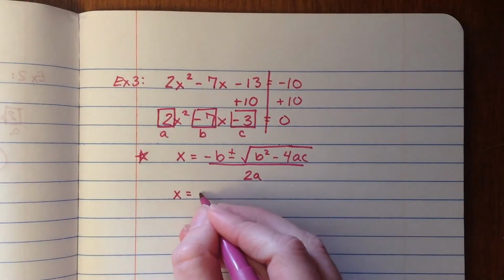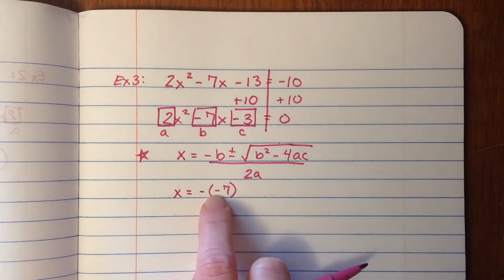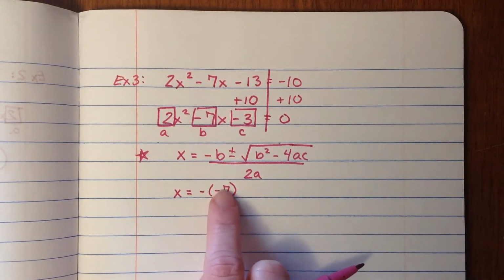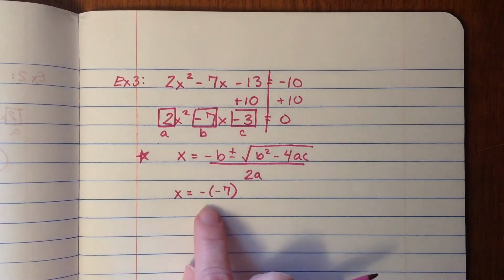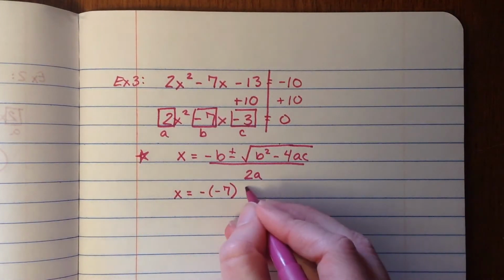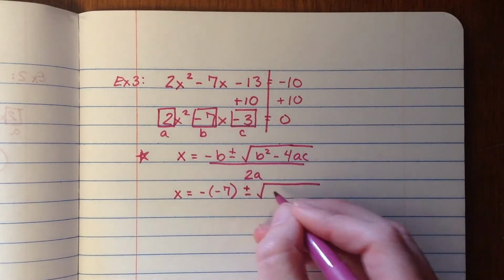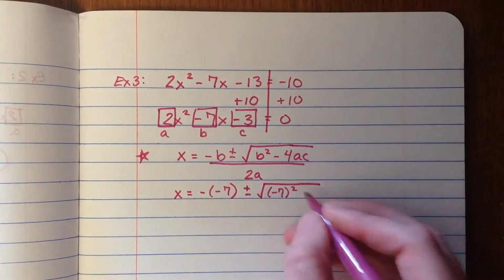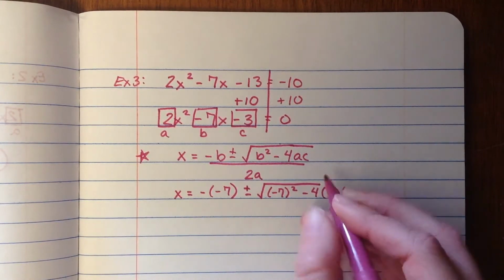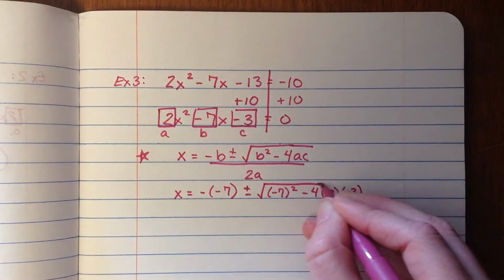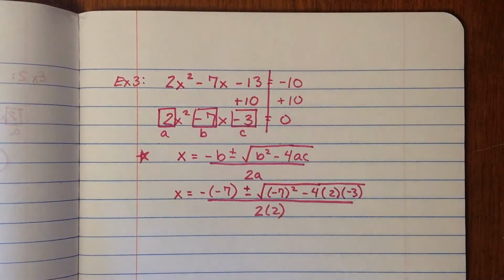All right, we're going to plug in -7. Now, this will not always be a negative. I feel like the examples I've done have come out to be negative. But if this were a positive 7, you would just put -7 and you'd be ready to go. We're coming out with negatives here, which is making that positive. All right, so -7 plus or minus the square root of -7 squared minus 4. And then my a value is 2, my c value is -3, all over 2 times 2, which is 2a.